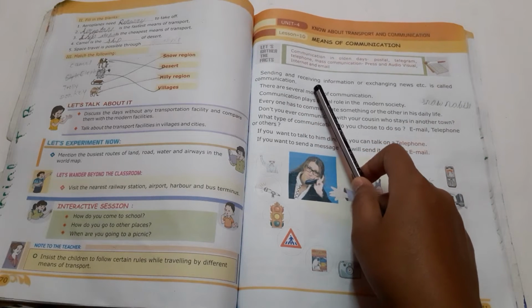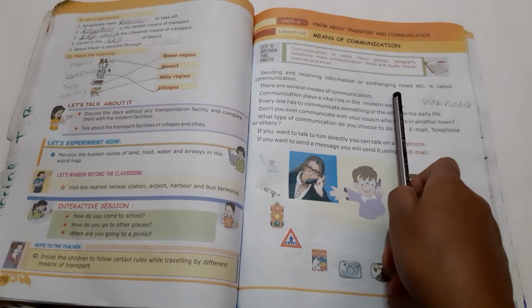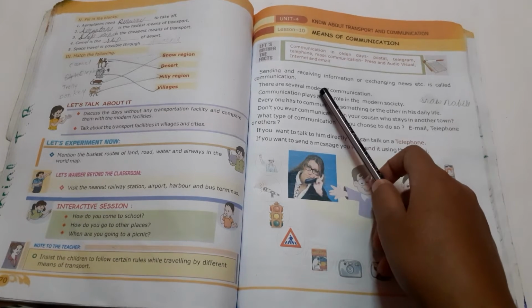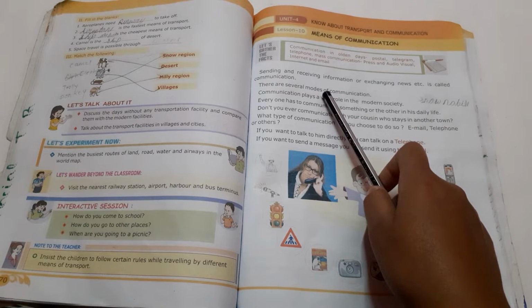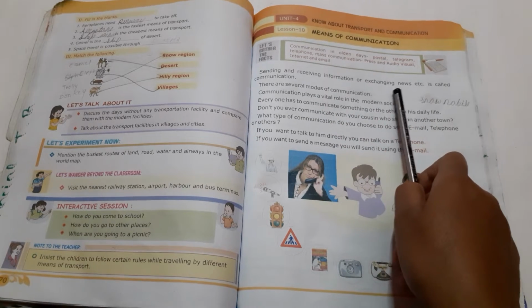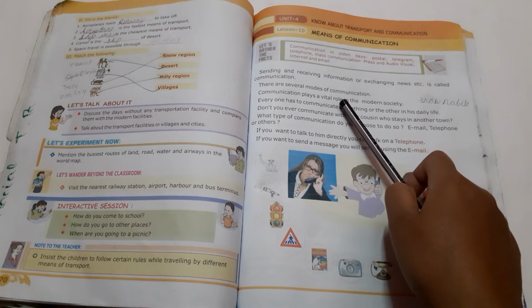Sending and receiving information or exchanging news etcetera is called communication. Sending and receiving information, exchanging news etcetera is called communication.